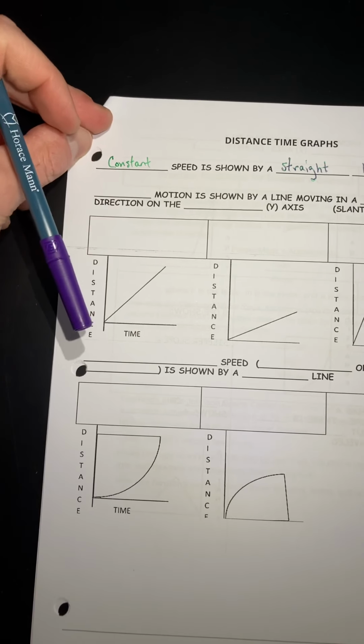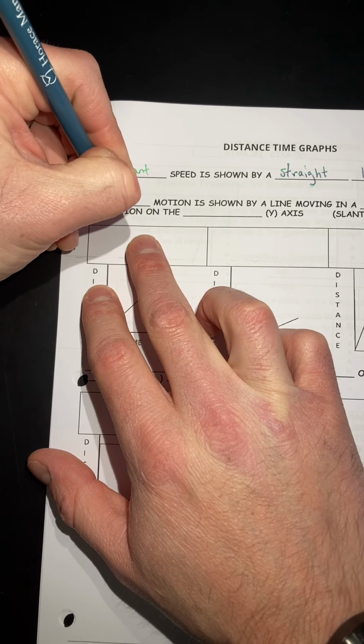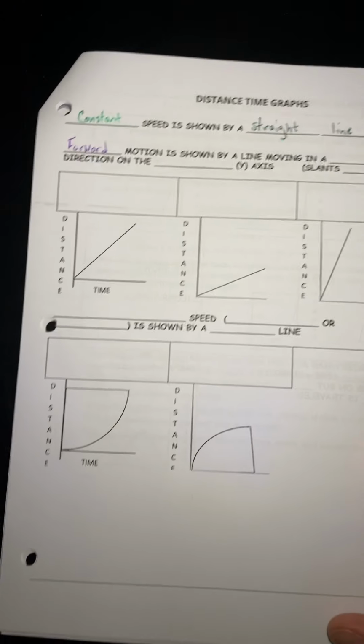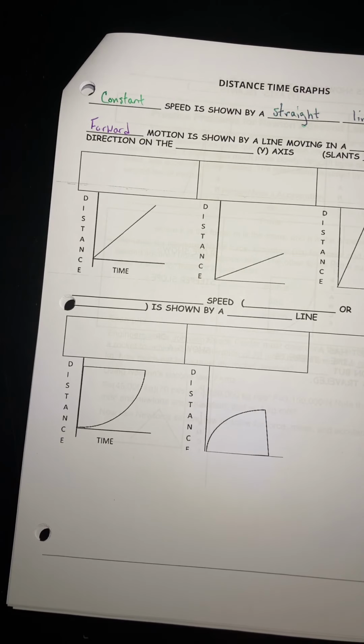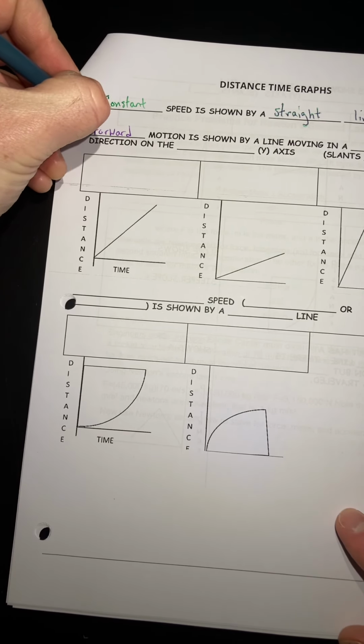Now, blank motion is shown. I'm going to say this is forward motion. Okay? You have two types of motion. You got forwards, you got backwards. What about left and right? Nope. Just forwards and backwards.